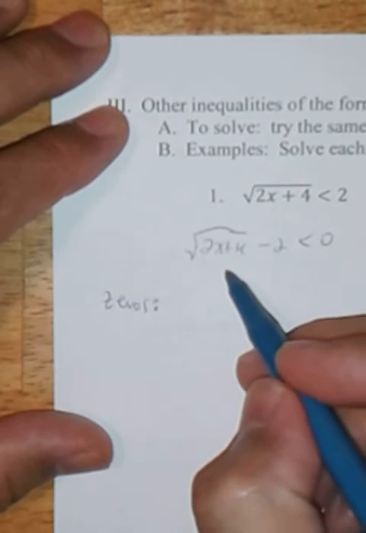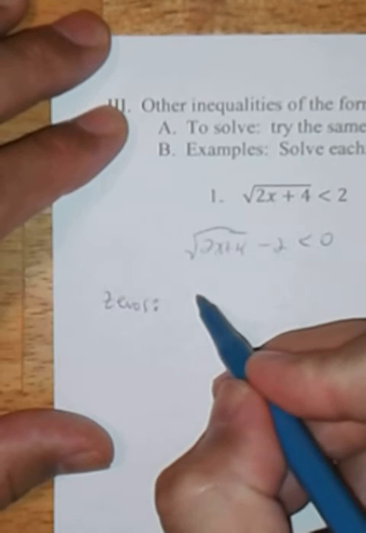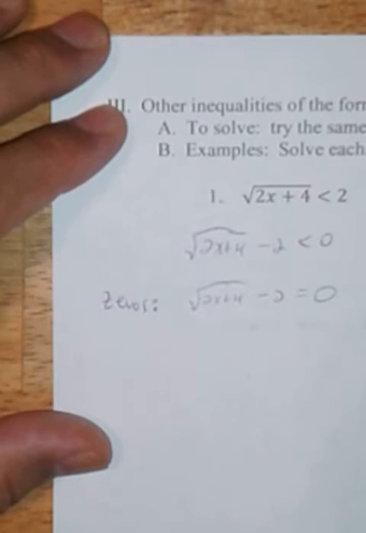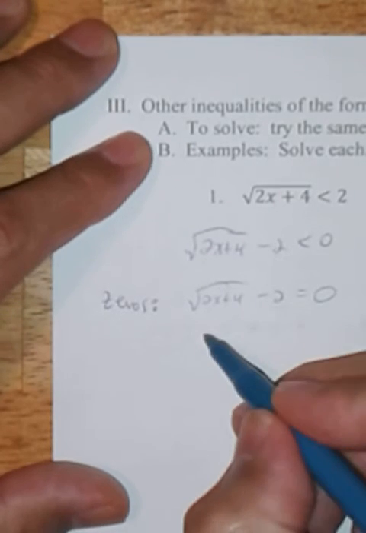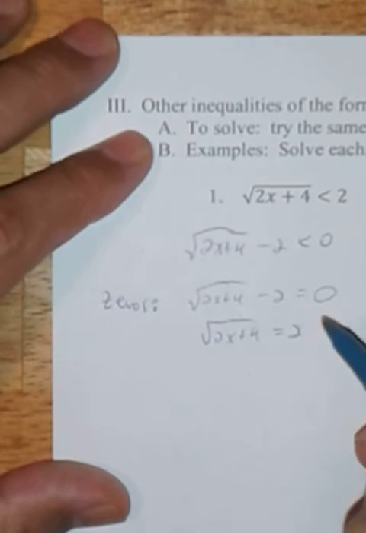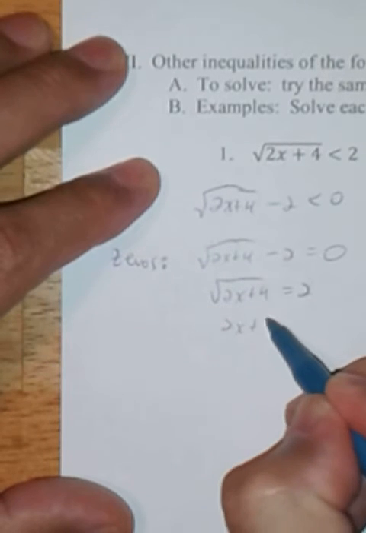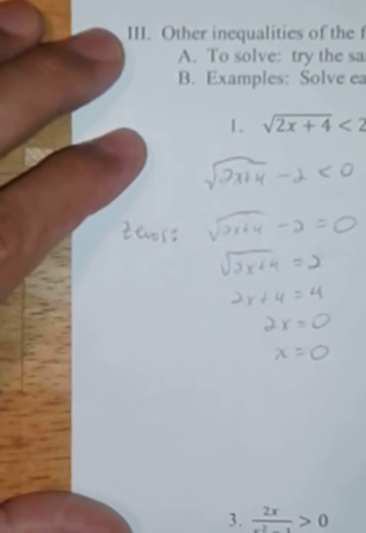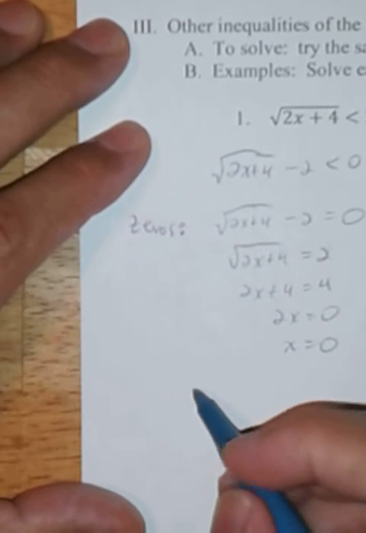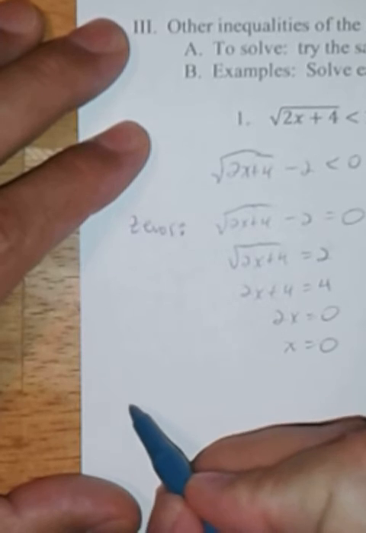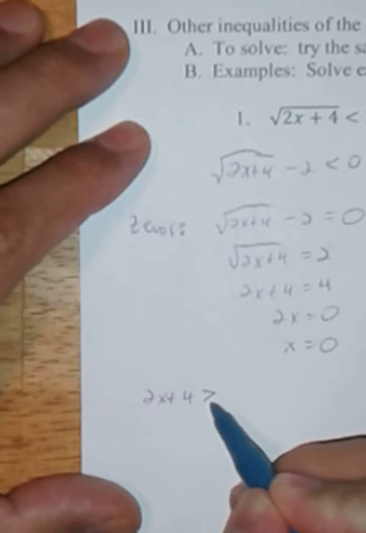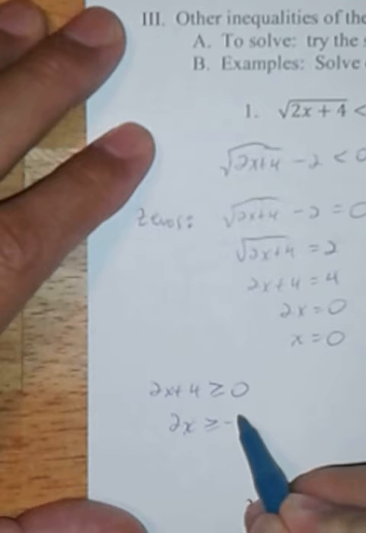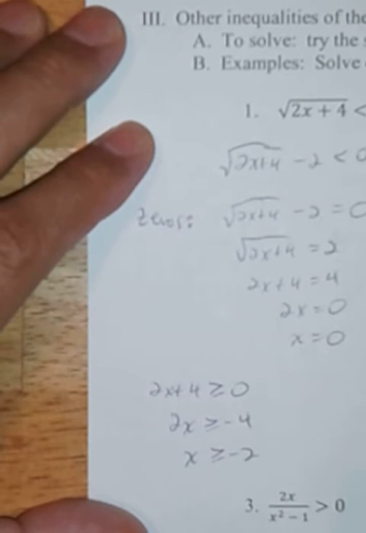So first, in order to find the 0, we'd have the square root of 2x plus 4 minus 2 equals 0. And I'm going to add 2, so it's the square root of 2x plus 4 equals 2. If I square both sides, I get 2x plus 4 equals 4. So 2x equals 0. So x equals 0. And we also need to know that 2x plus 4 has to be greater than or equal to 0. So 2x has to be greater or equal to negative 4. x has to be greater or equal to negative 2.